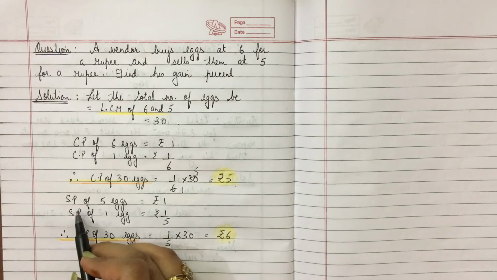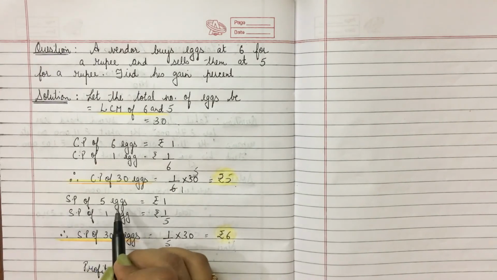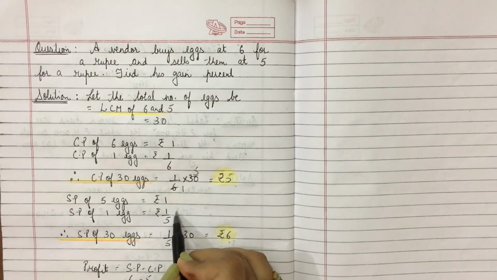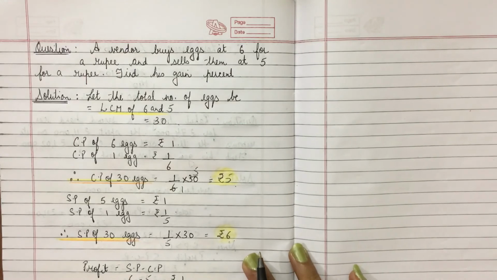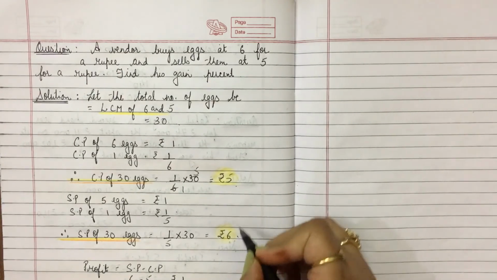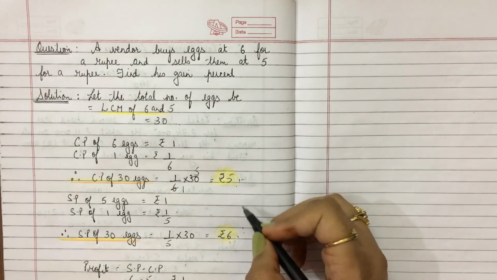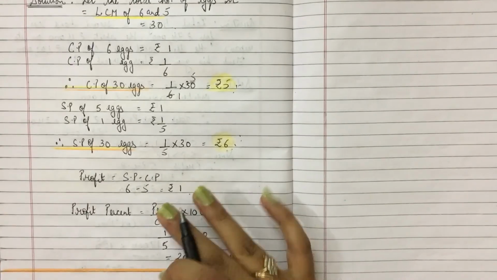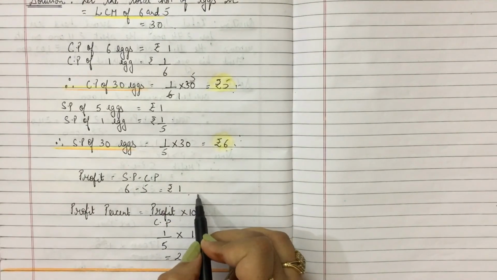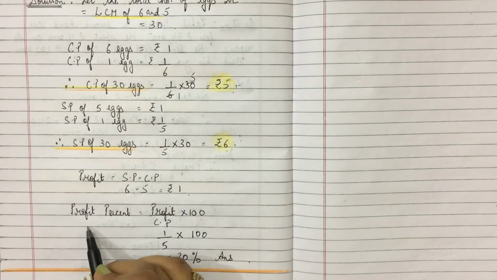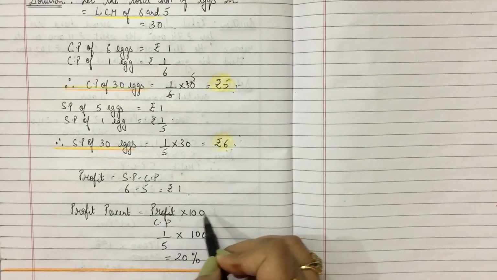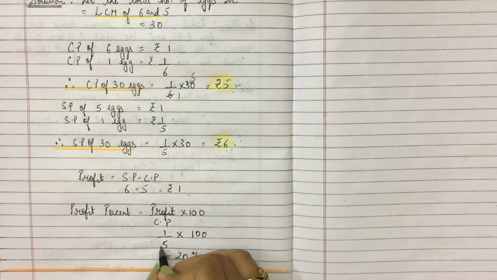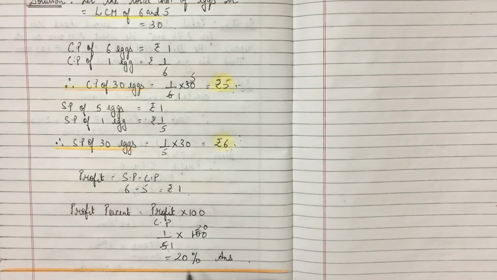Similarly, we will be finding the selling price. According to the question, selling price of 5 eggs is rupees 1. Selling price of 1 egg will be rupees 1 upon 5. Therefore, selling price of 30 eggs is rupees 6. Now, if you compare these two, the selling price and cost price, you can see the selling price is greater. So, therefore, it will be a profit. Profit is calculated as selling price minus cost price, which comes out to be rupees 1. And then putting it in the formula of profit percent, profit upon CP into 100, the profit is rupees 1. The cost price was rupees 5 into 100. And on reducing, we get 20%.